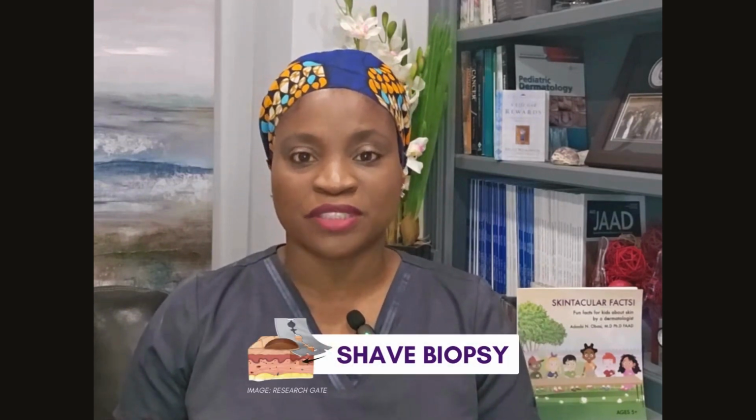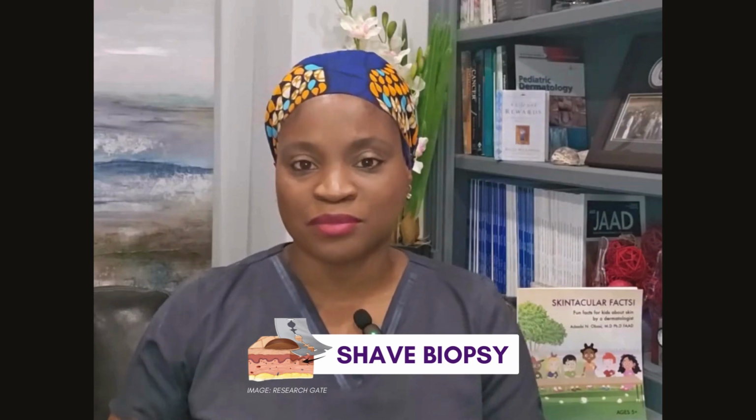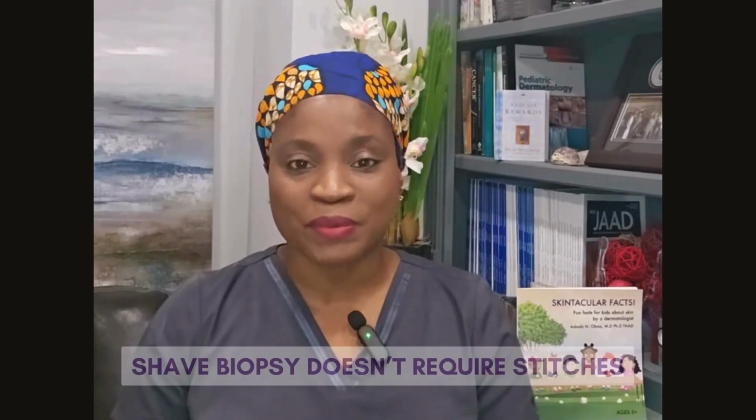So now I'll go ahead and describe what a shave biopsy is, as well as the other biopsy techniques. The shave biopsy involves, after cleaning, marking, and numbing the skin, a blade used to remove the growth in a plane just underneath the growth. It doesn't require stitches.